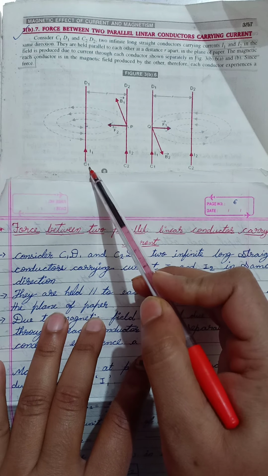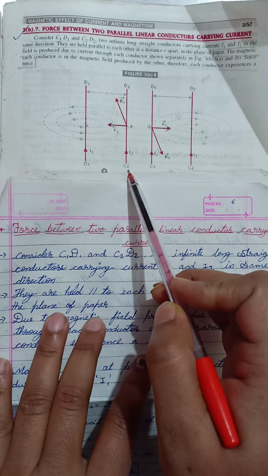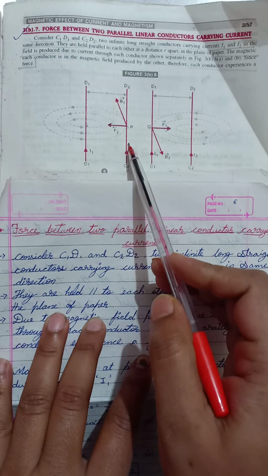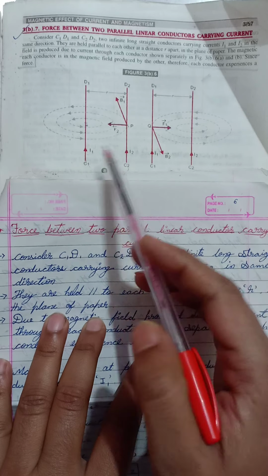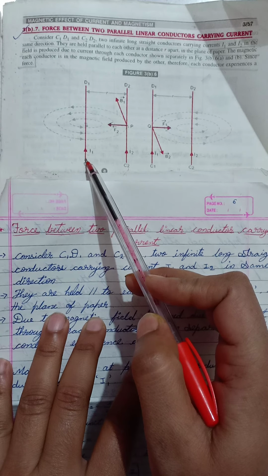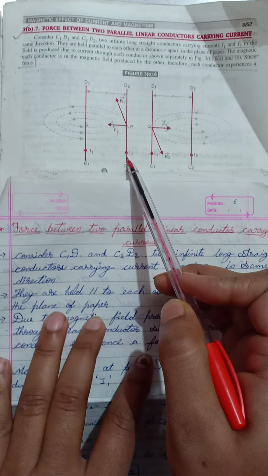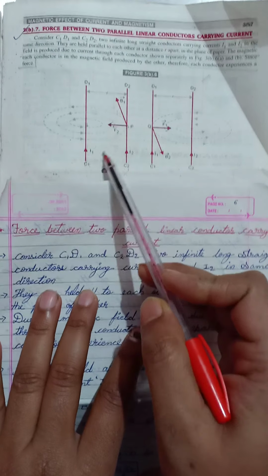The current in wire C1 D1 produces a magnetic field, and C2 D2 also produces a magnetic field. So both the magnetic fields will interact with each other, and due to that some force is experienced by the conductors. This conductor experiences a force due to the magnetic field of the other wire, and the other wire also experiences a force due to this conductor. Here we will see the magnitude of the force experienced by both conductors due to their magnetic fields.